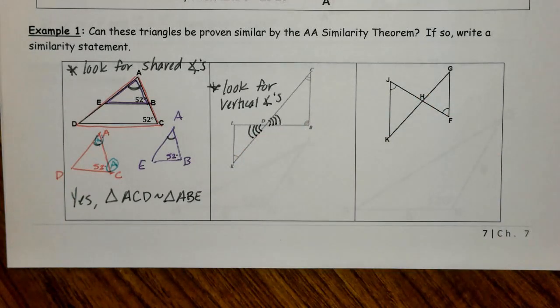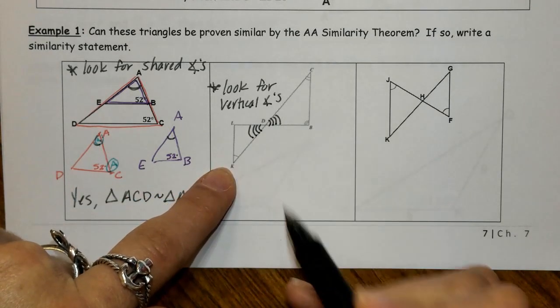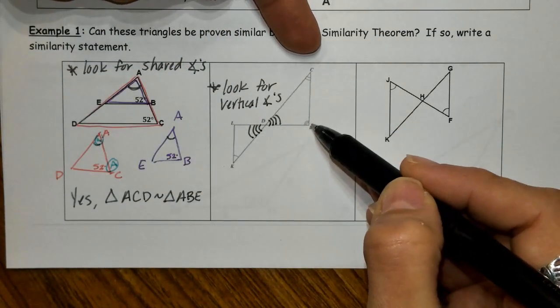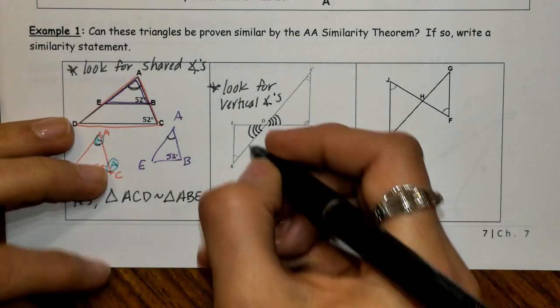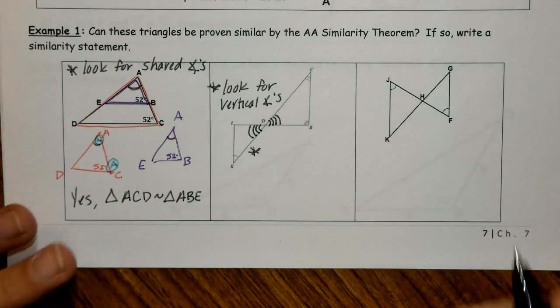And what's going to happen here is only one pair of angles has the same amount of congruency marks. K has 1 congruent mark. It doesn't have a match over here. C has 2 congruent marks. It doesn't have a match. B has 3. No match. So all we have is one pair of corresponding angles congruent.